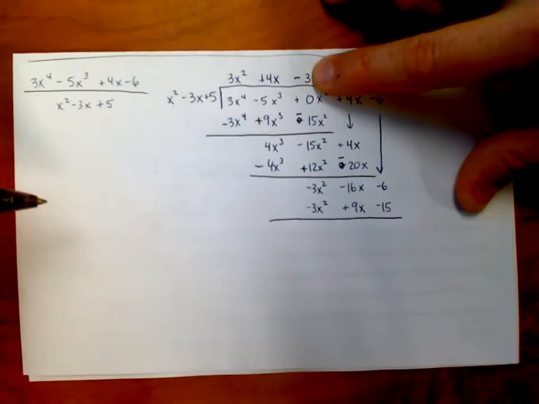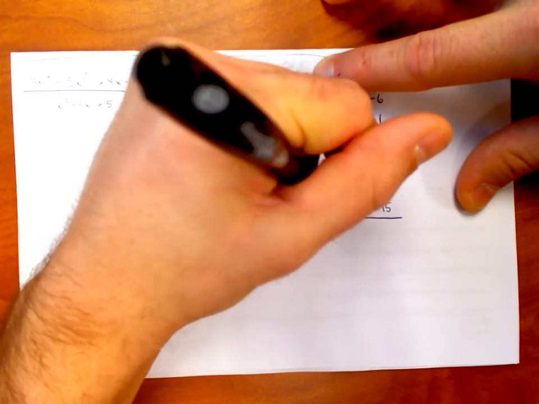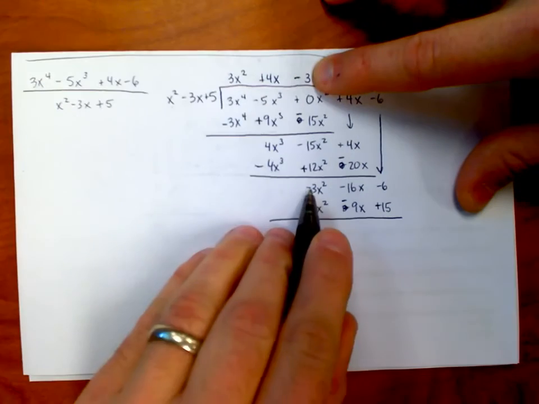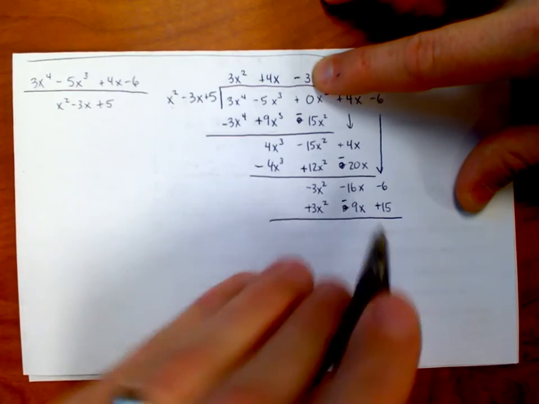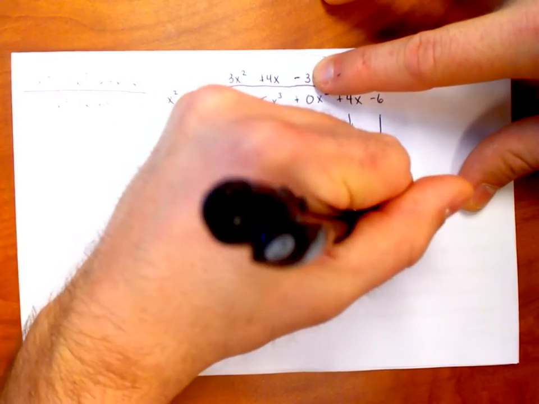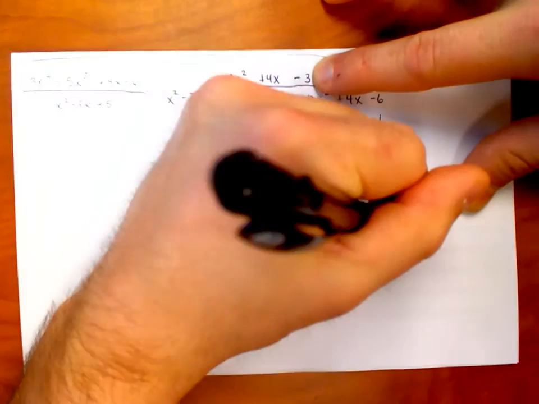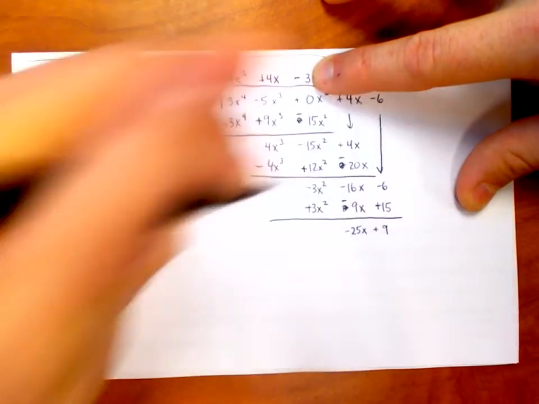Draw a line, flip the signs, and add. These two add up to 0. Negative 16 minus another 9 is negative 25x's. 15 minus 6 is positive 9.